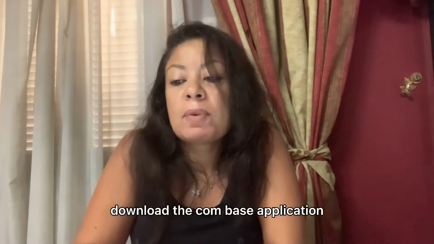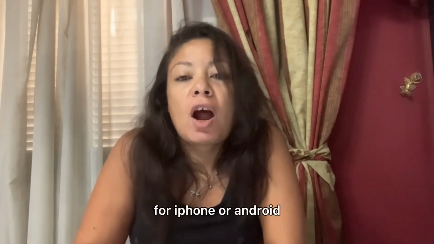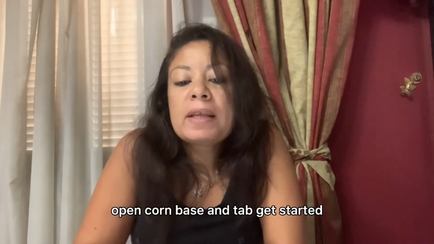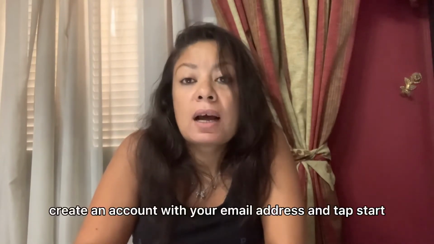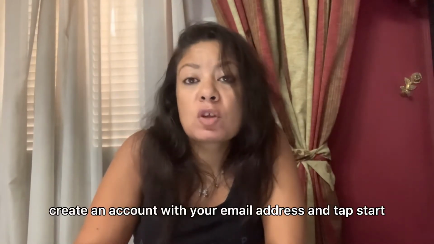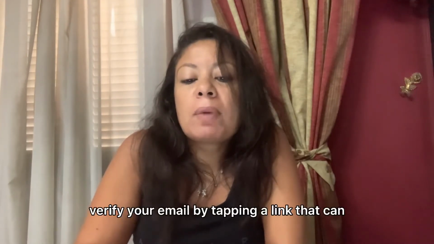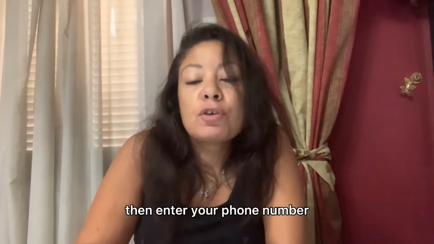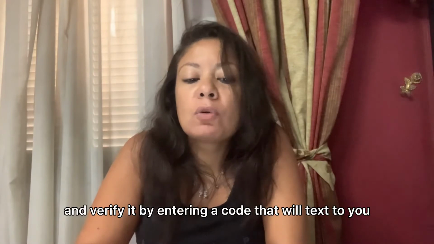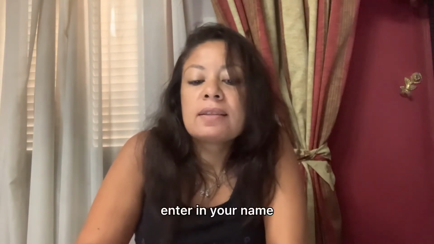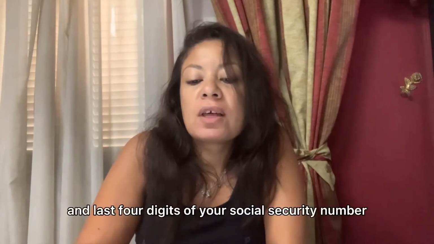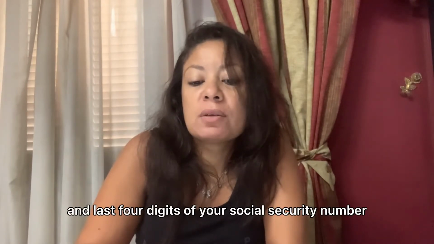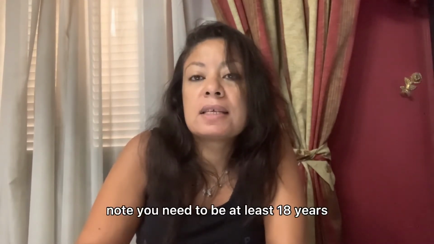Download the Coinbase application for iPhone or Android. Open Coinbase and tap Get Started. Create an account with your email address and tap Start. Verify your email by tapping a link that is sent to your inbox. Then enter your phone number and verify it by entering a code that was texted to you. Enter your name, date of birth, and last 4 digits of your social security number. Note, you need to be at least 18 years old to use it.